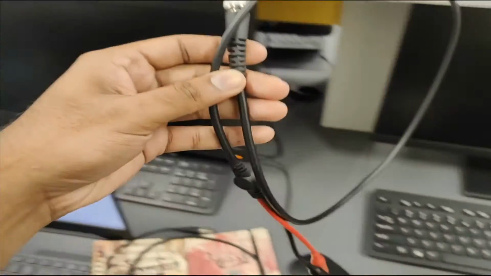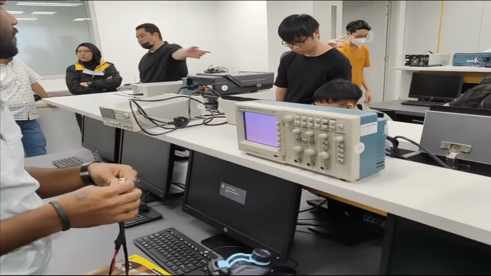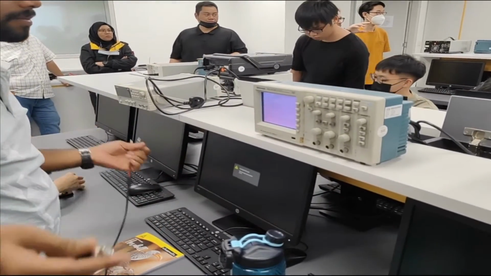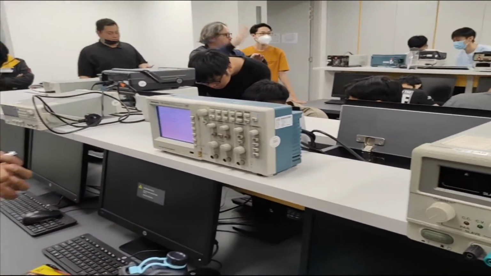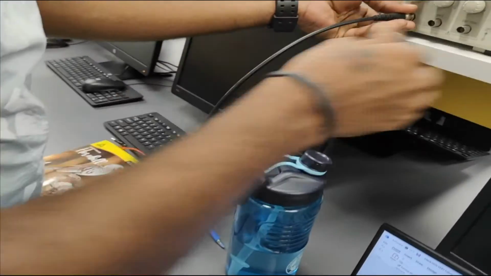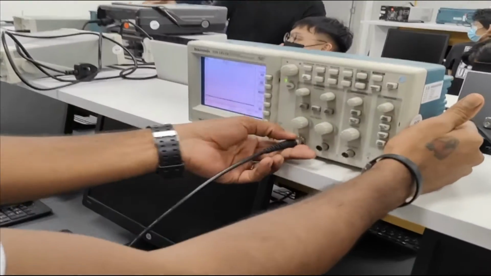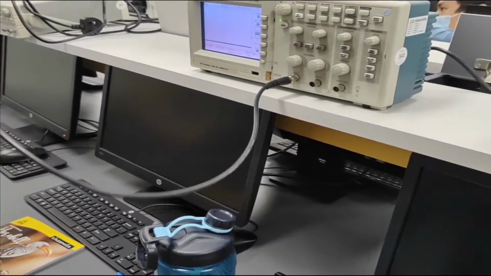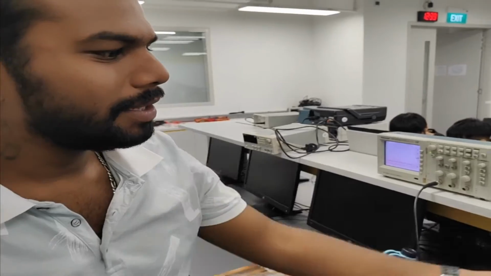BNC alligator. Guys, don't spend too much time playing with the cursors, because after you learn how to do the cursors to measure amplitude and frequency and period, then we will ask the oscilloscope to do it automatically for us. So don't spend too much time playing with the cursor, okay? Just go and do the measurement using the automatic.